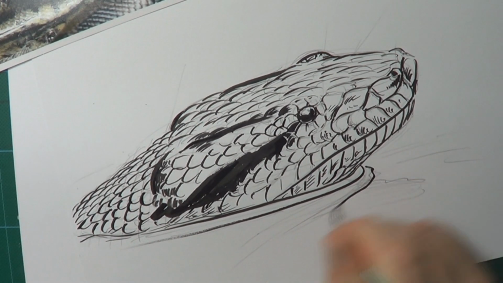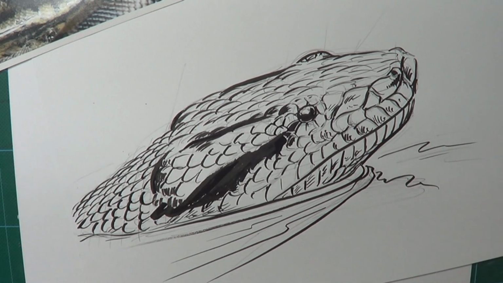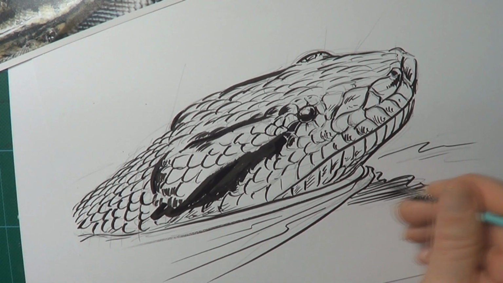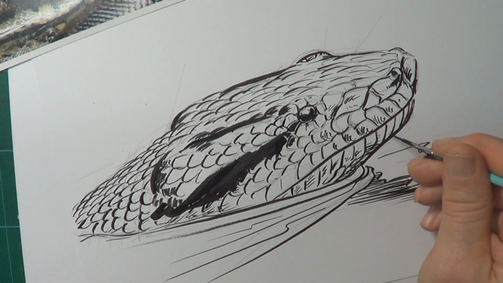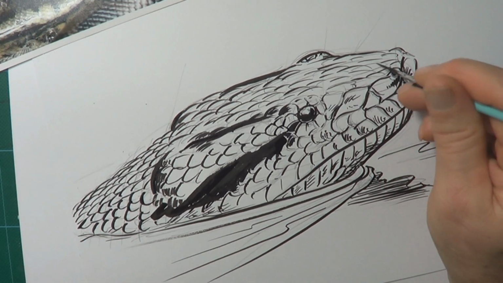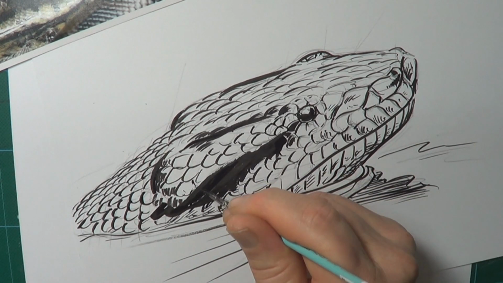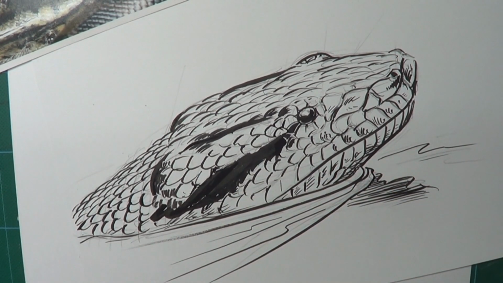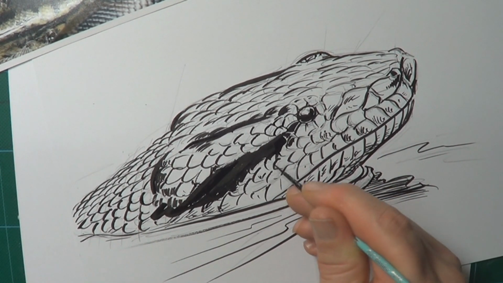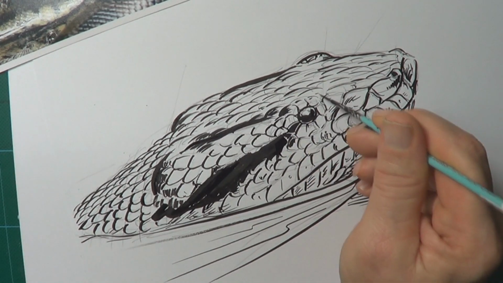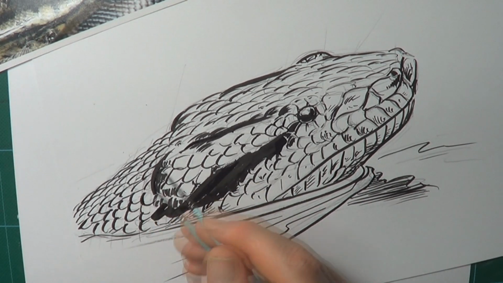Here I'm just sort of doing some watery effects, marking in that sort of shadow or reflection in the water under the chin there. I'm just adding a few final touches now. A few marks here so it doesn't look too perfect. Okay, a few little dots, little circles, bits and pieces.